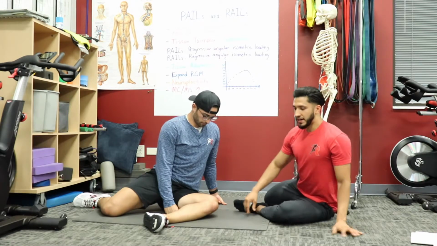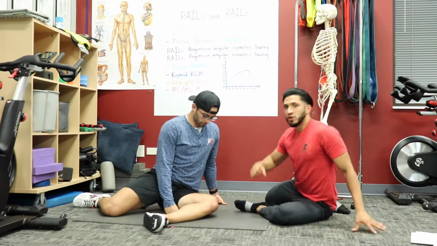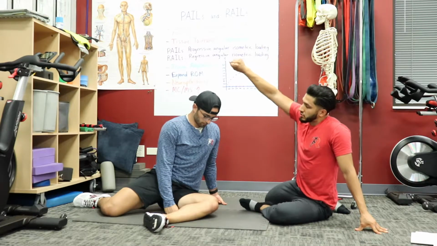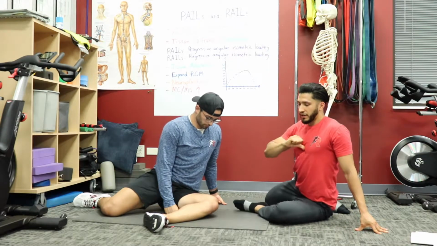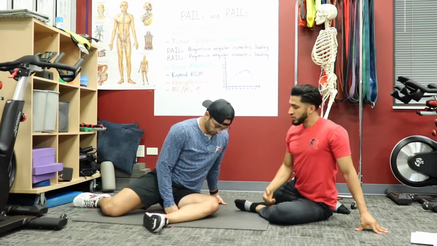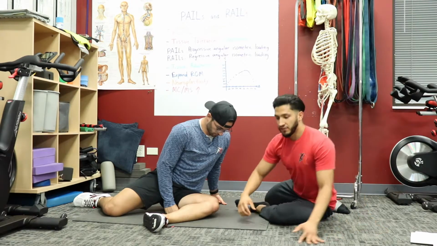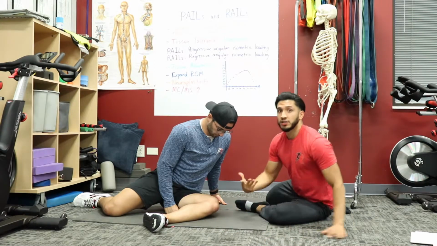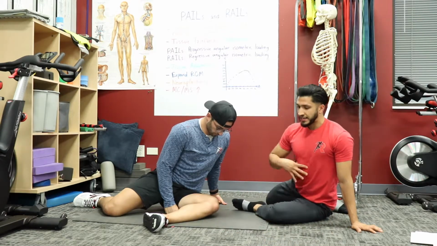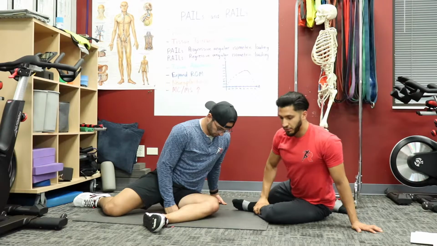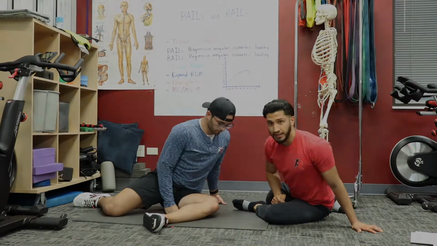Now, a common fault you'll find is people will just kind of go down. So just imagine you're nice and tall, like someone's pulling you up with puppet strings, and from there you're bringing your sternum forward over the knee. It shouldn't take long for you to feel a passive stretch on that backside. If you get all the way here and you don't feel a stretch, then you're doing something wrong. So just remember: anterior tilt, nice and tall, and bring that sternum forward over the front knee.